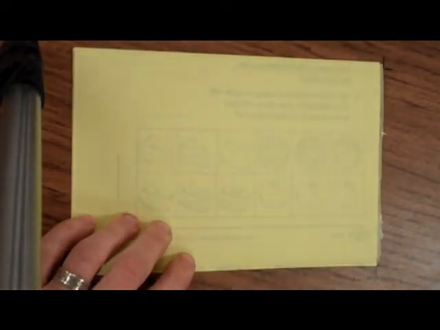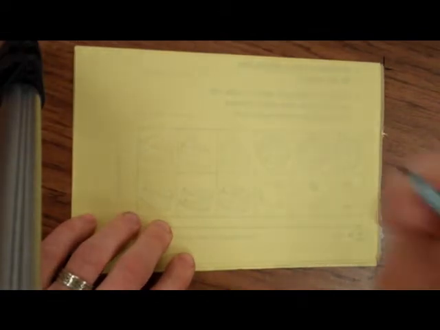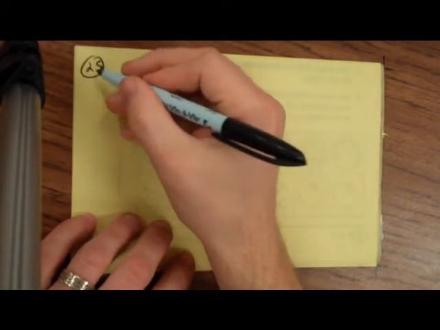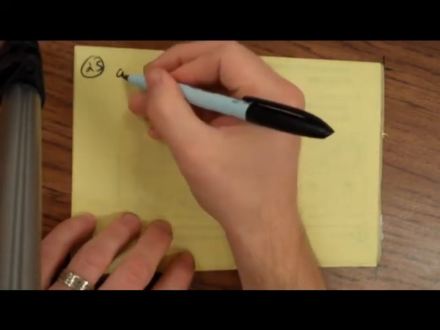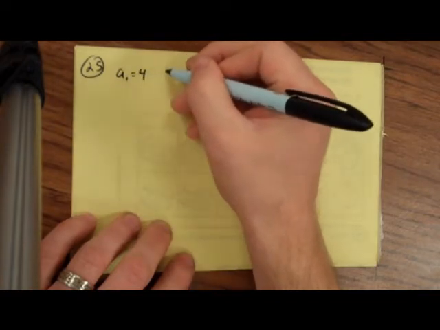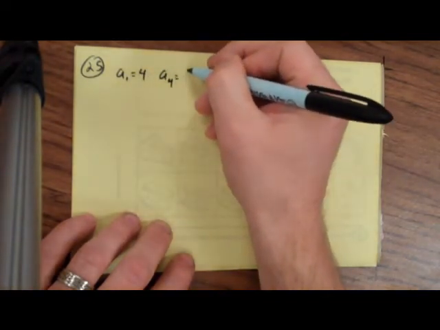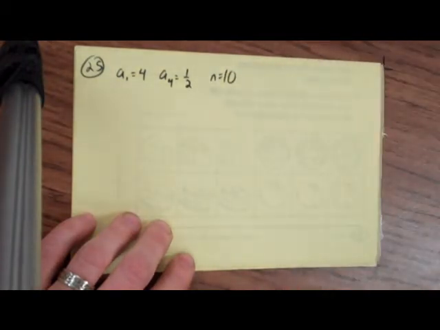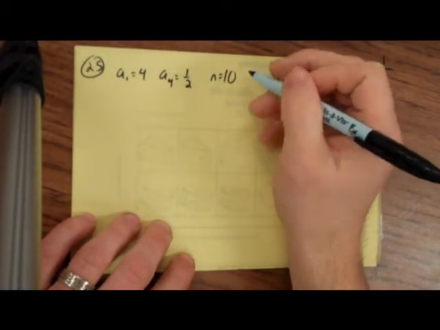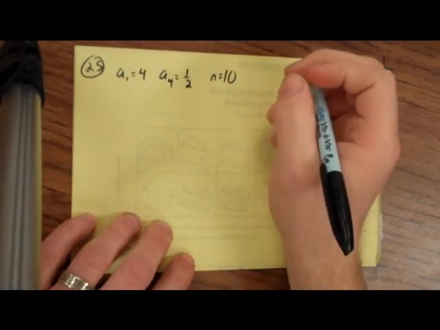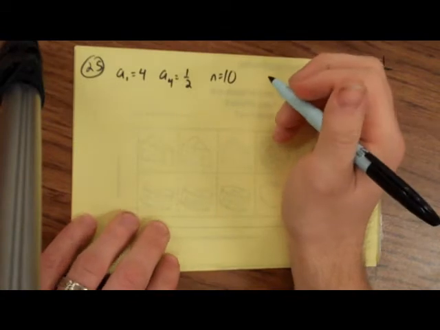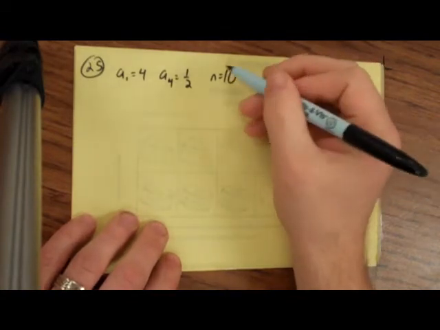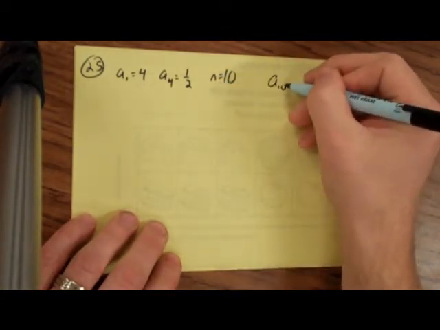Let's go to 25. In 25, a sub 1 is equal to 4, a sub 4 is equal to 1/2, and n is equal to 10. What do they want us to do? They want us to find the nth term, the 10th term here, of the geometric sequence. So how can we do that? Well, we want to find the 10th term. We want to find a sub 10.